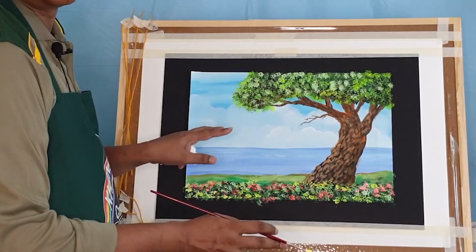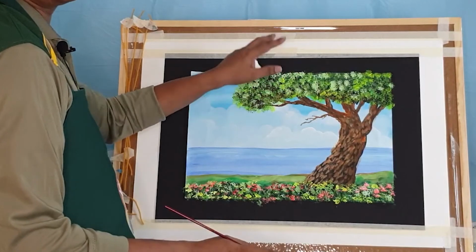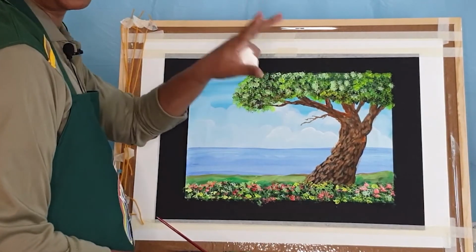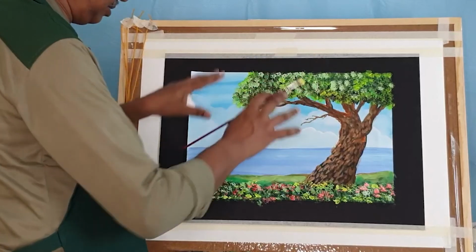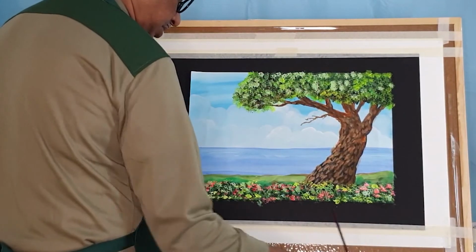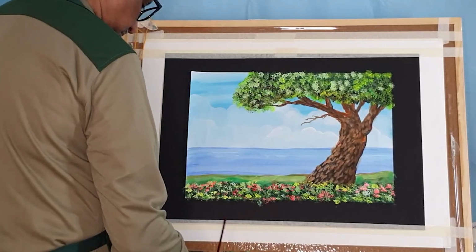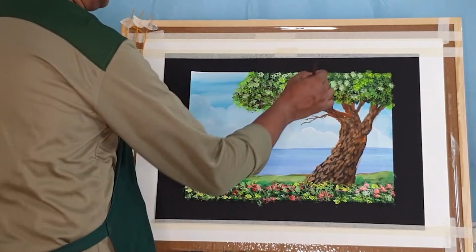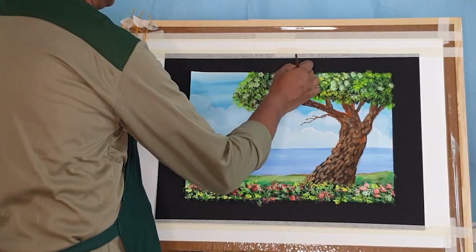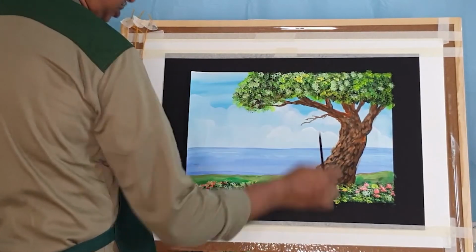Because acrylic paint and wall paint will dry. Wet on wet, when you paint, it will smudge, and it will look very smudgy. Back here, now I can use the same yellow, because the area I painted is almost dry. I can put in a bit more of the yellow.